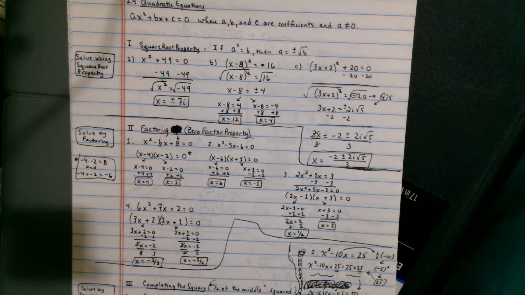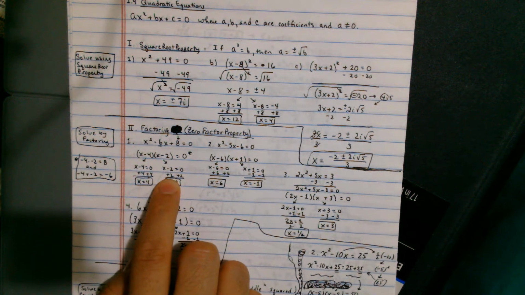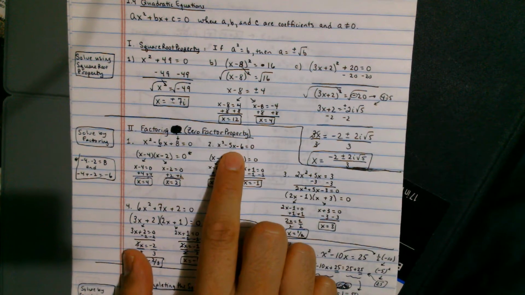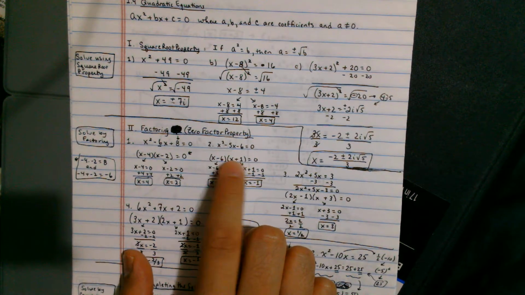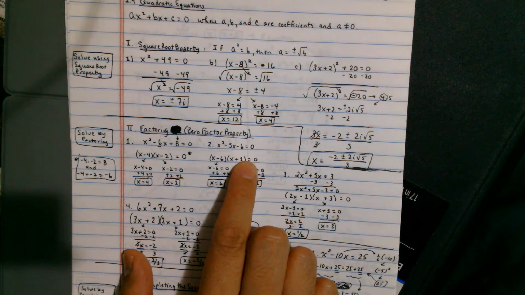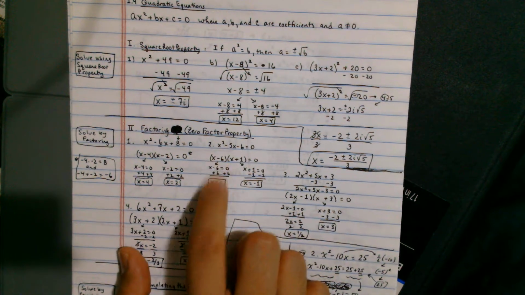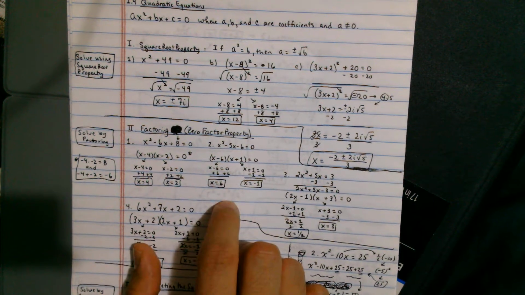And so you solve the first one by adding 4 to both sides. Solve the second one by adding 2 to both sides. You get 4 and 2 respectively. And now here, what two numbers multiply to be negative 6 and add up to be a negative 5? So negative 6 times a positive 1 is negative 6. Negative 6 plus 1 is negative 5. So you set them each equal to 0, and you get your two answers.